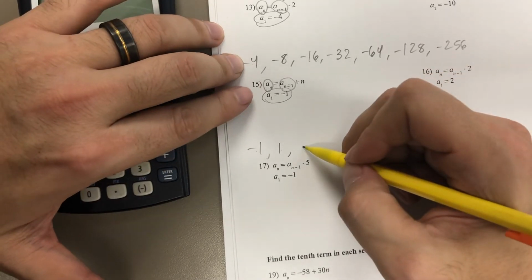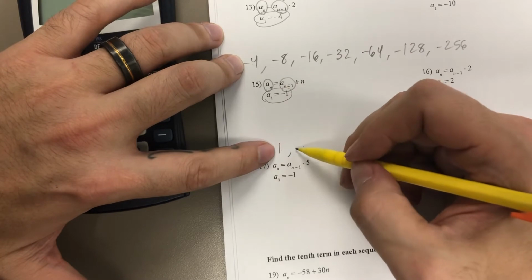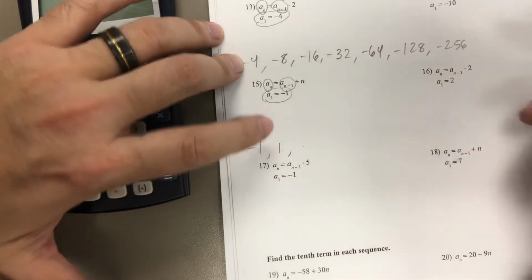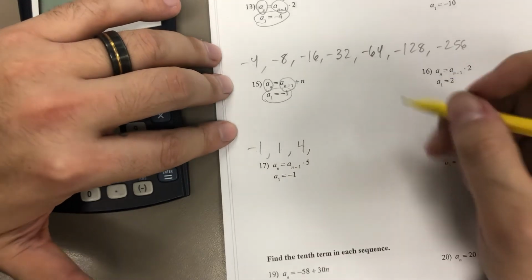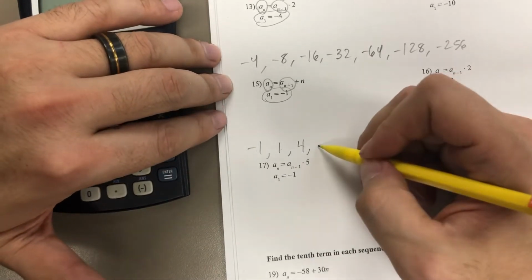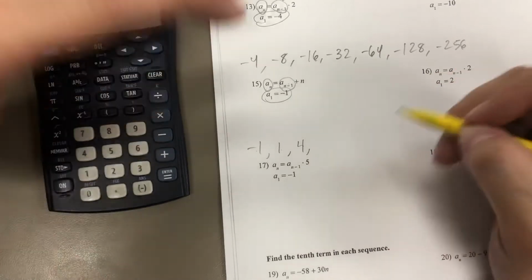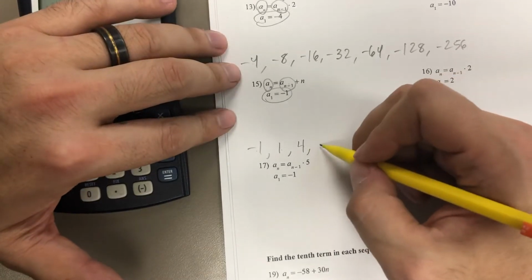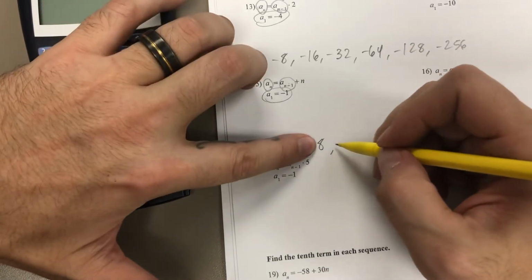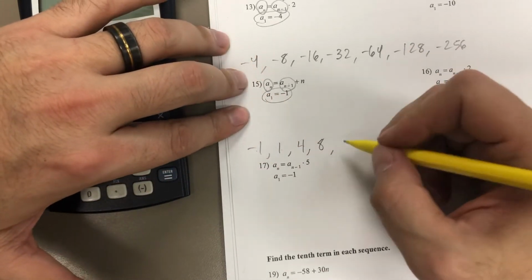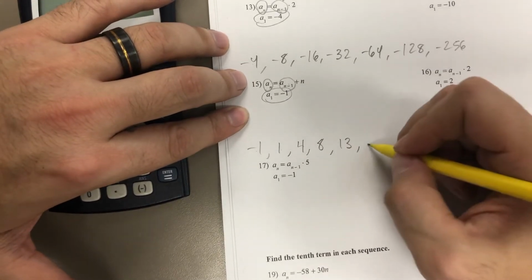Now to get to the third term, I take the previous number, which is 1, and add on 3. So I'm finding the third term. 1 plus 3 is 4. To get to the next term, the fourth term, I take the last number and add on the 4, number 4 for the fourth term. So 4 plus 4 is 8. To get to the next number, I take this number and add on 5, because it's going to be the fifth term. 8 plus 5 is 13, and so on.